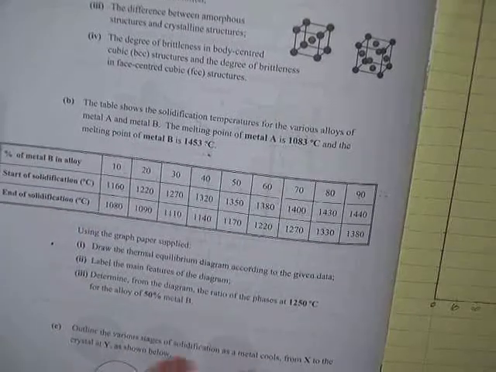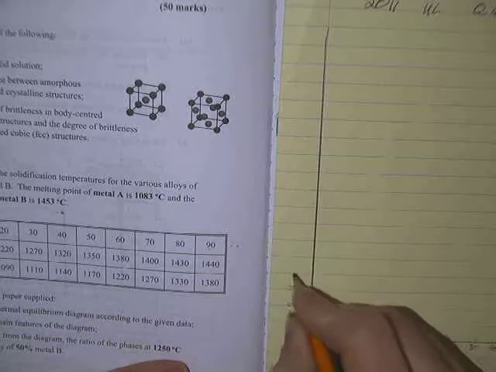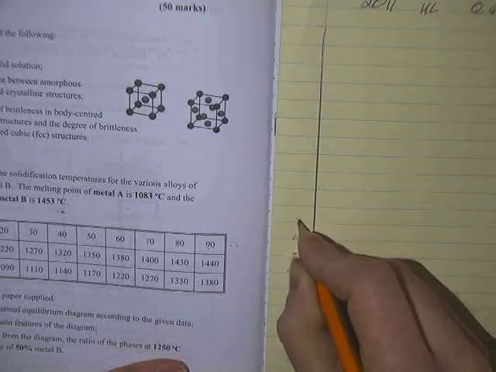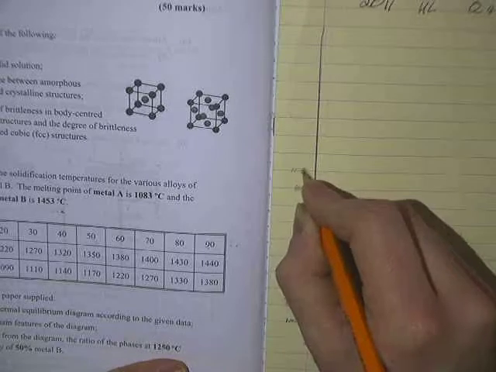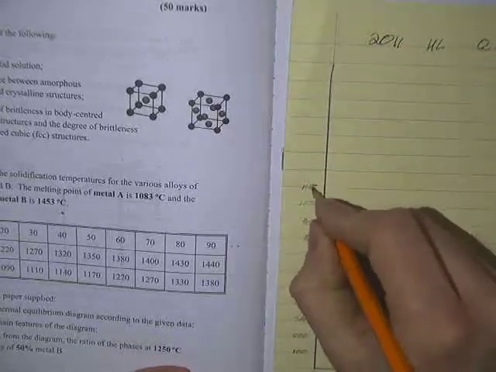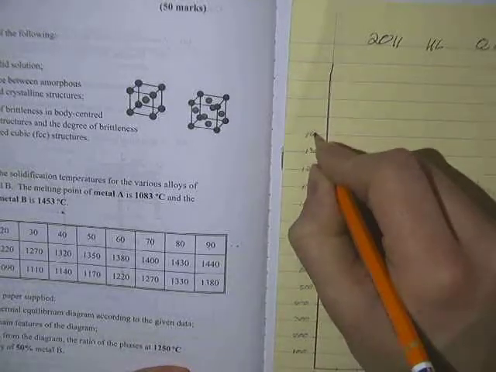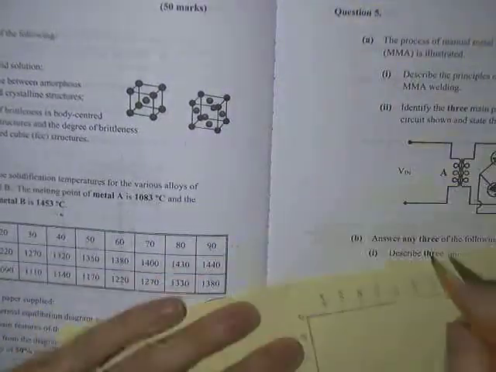On my vertical line now, I'm going to put my temperatures. I'll be starting at 0, and my max temperature is 1440. So just to keep it easy, I'm going to put each line as 100 degrees: 100, 200, 300, 400, 500, 600, 700, 800, 900, 1000 degrees Celsius, 1100, 1200, 1300, 1400, and 1500.